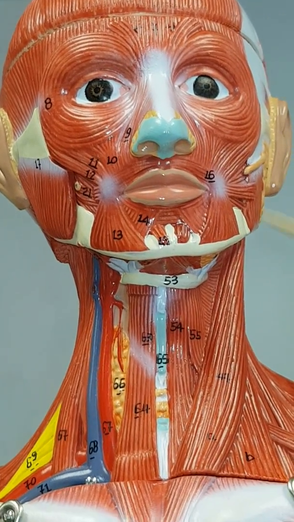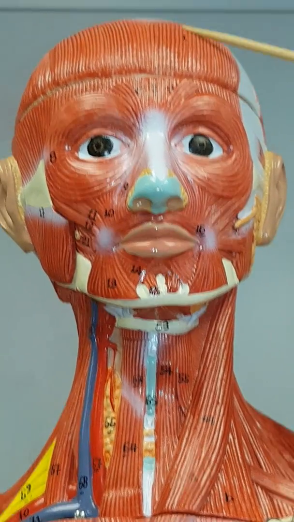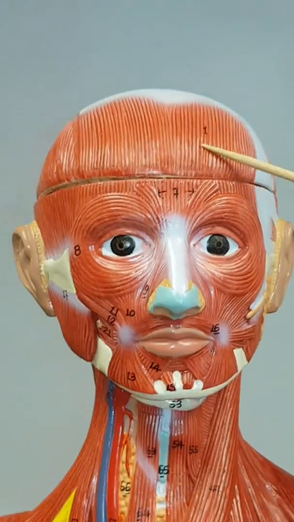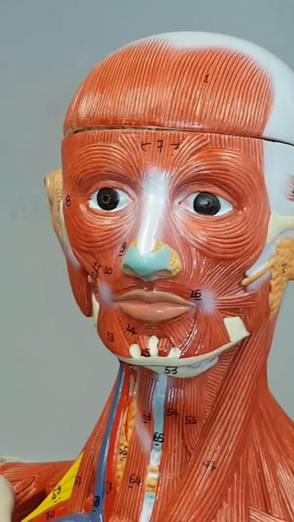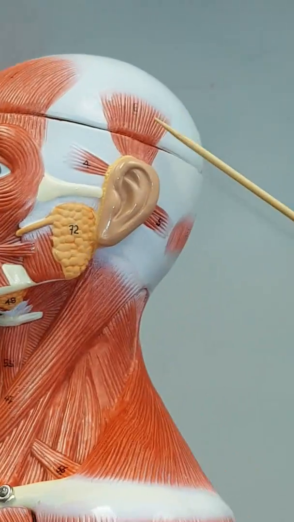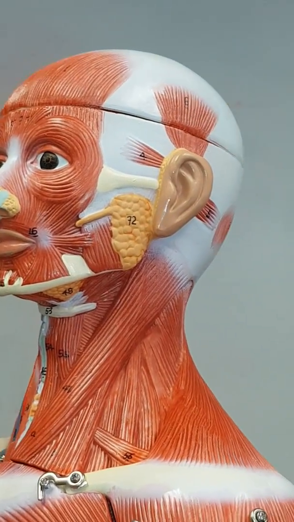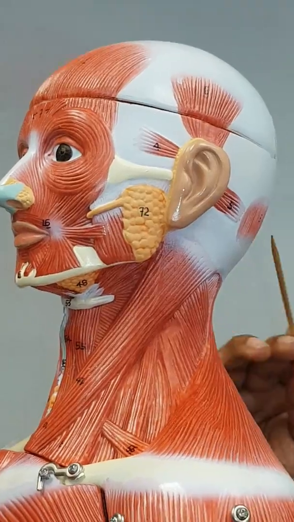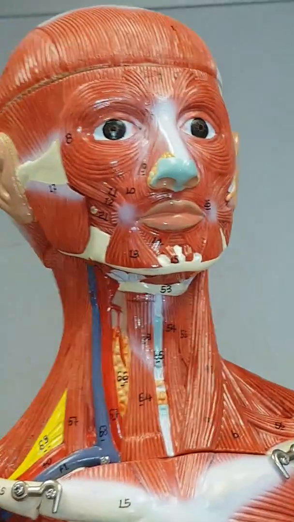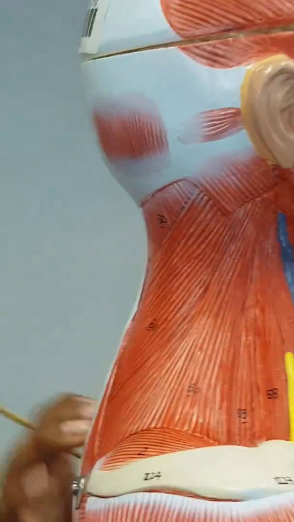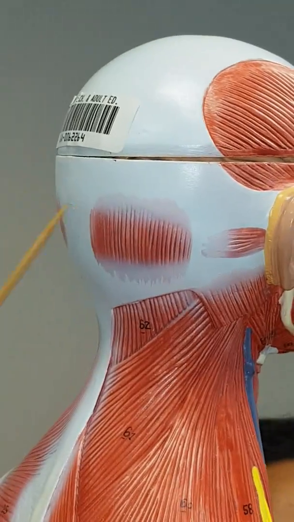Now on the facial muscles, you can also see frontalis, temporalis, and then we can see occipitalis on the back of his skull here and here.